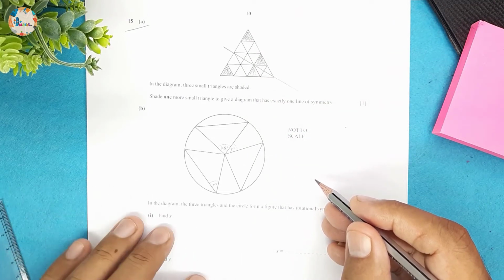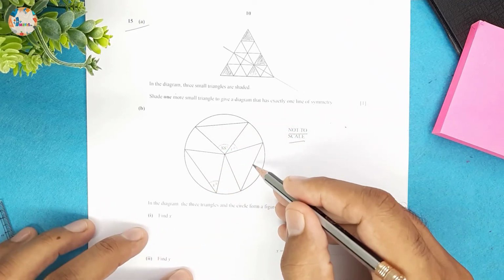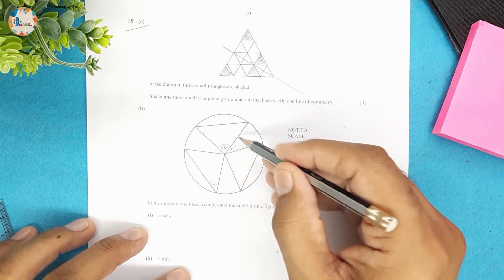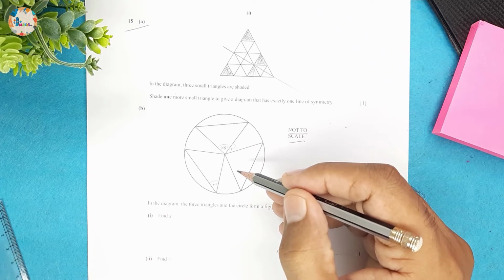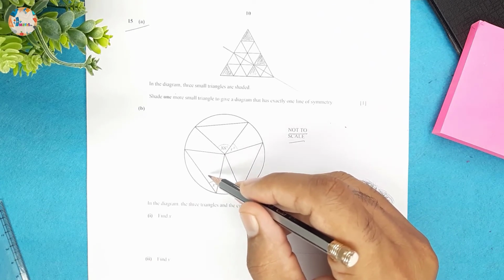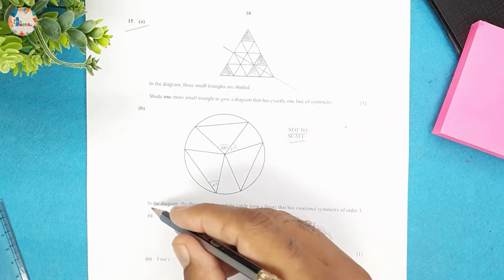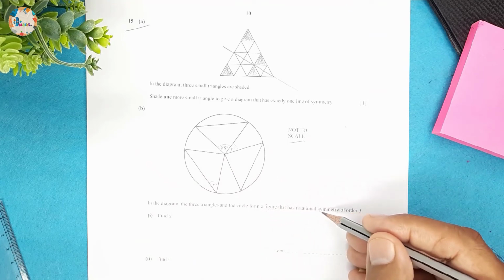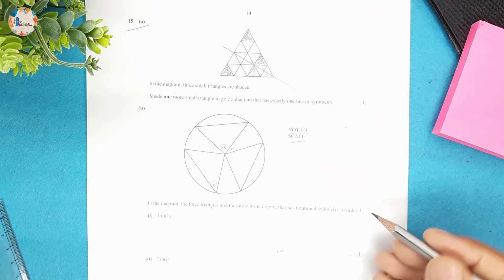Now part B, the diagram is provided, which is not to scale, but we know that these are radii and they are equal to each other, and if two sides are equal, the third one will also be equal. So these are congruent triangles basically, and they are showing in the diagram the three triangles and the circle form a figure that has rotational symmetry of order 3.